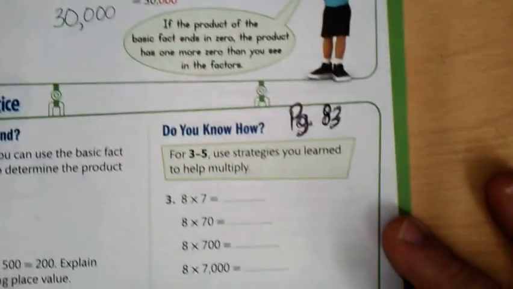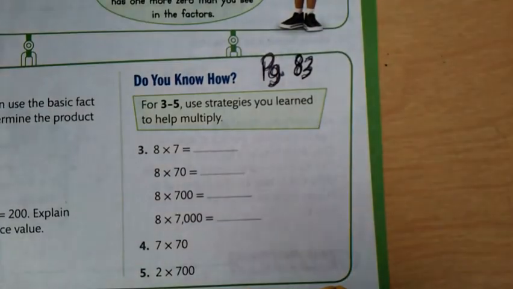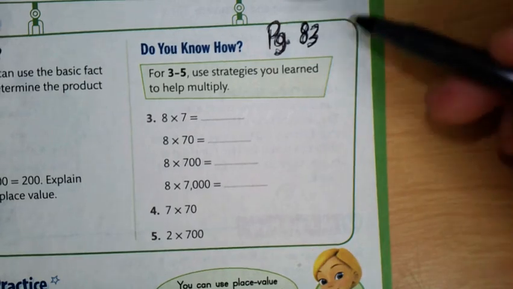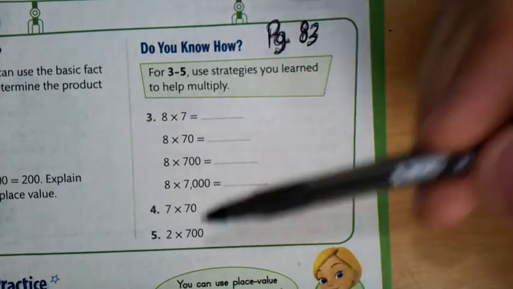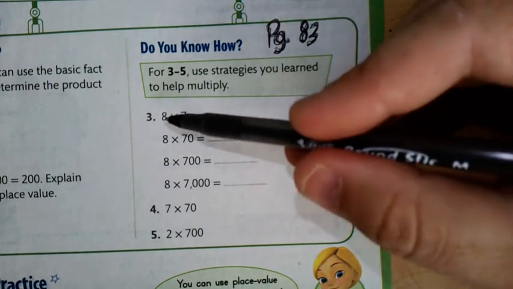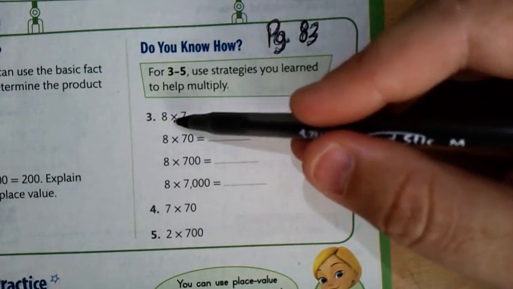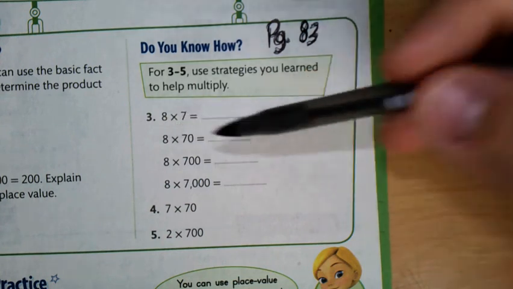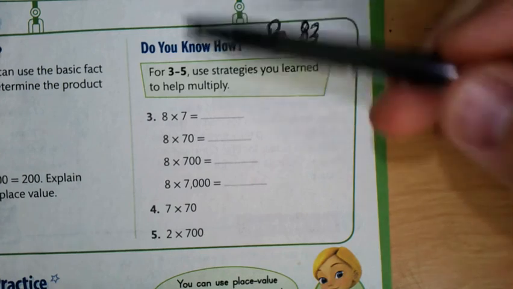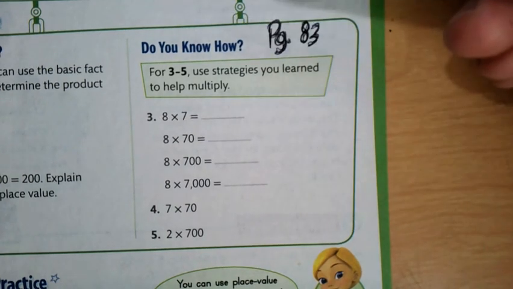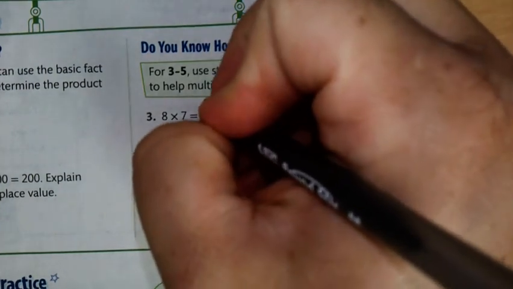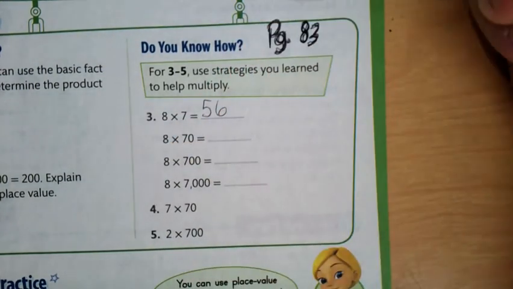Okay, so let's go ahead and jump in over here. We're going to do number 3 together, and then I'm going to give us some chance to try just a couple things on our own. So we're going to start here with 8 times 7. I got to figure out what is 8 times 7. I don't have any extra zeros here, right? So I just need to know 8 times 7. Well, 8 times 7 is going to be 56.